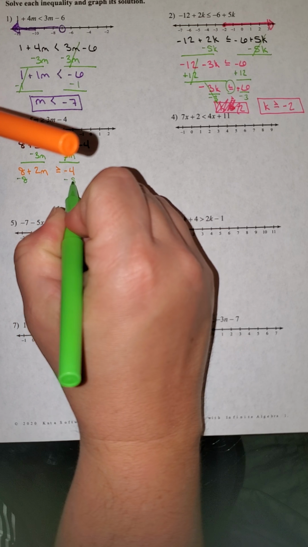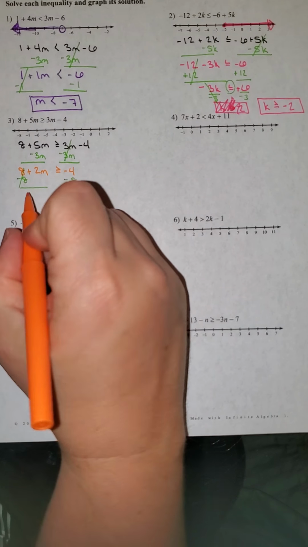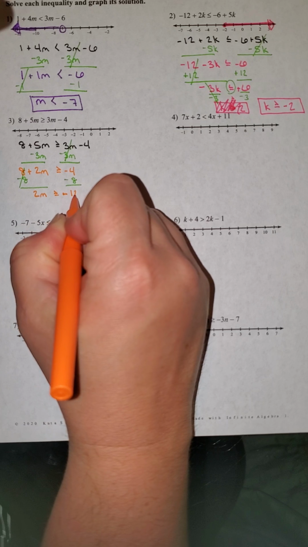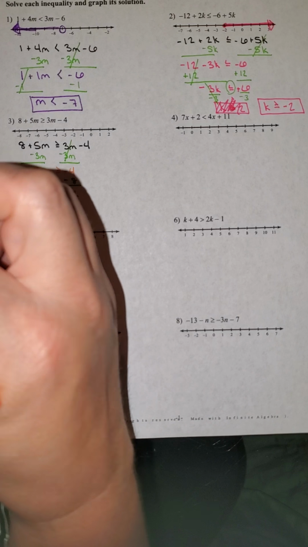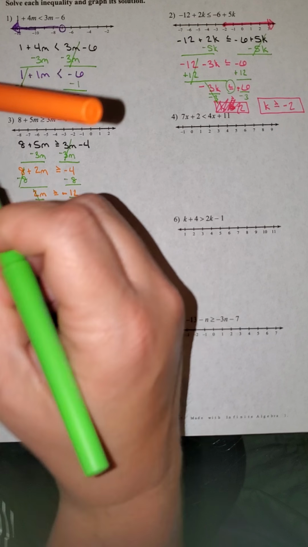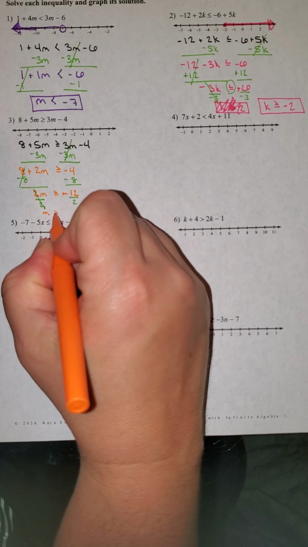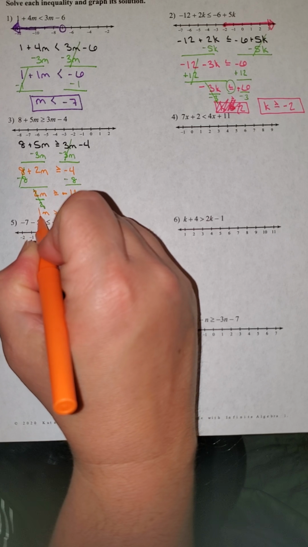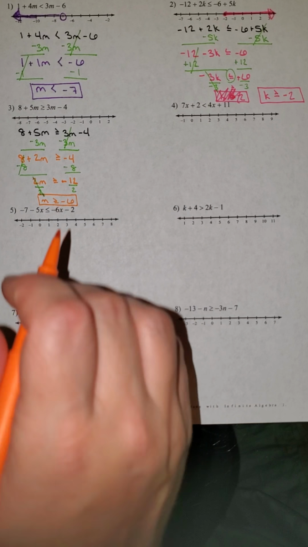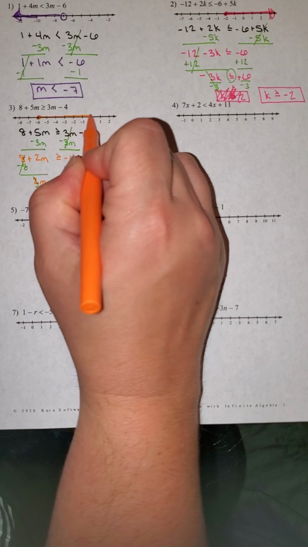Move the constants to the right, so I'm going to subtract 8 from both sides. So then we have 2m is greater than or equal to negative 12. And finally, divide both sides by 2. So we have m is greater than or equal to negative 6. So solid dot at negative 6, shade to the right.